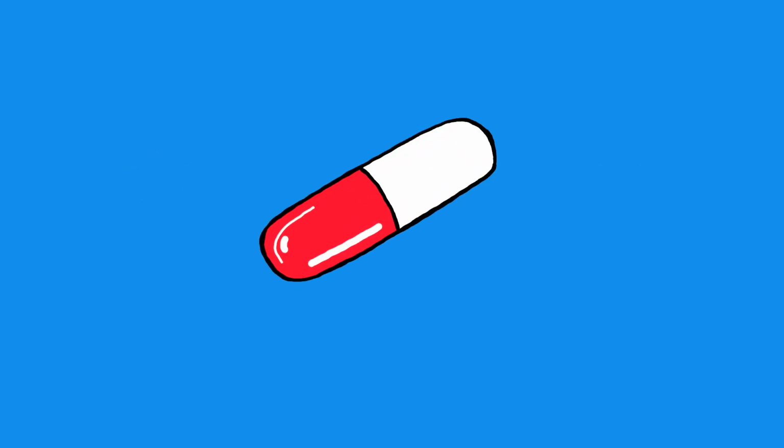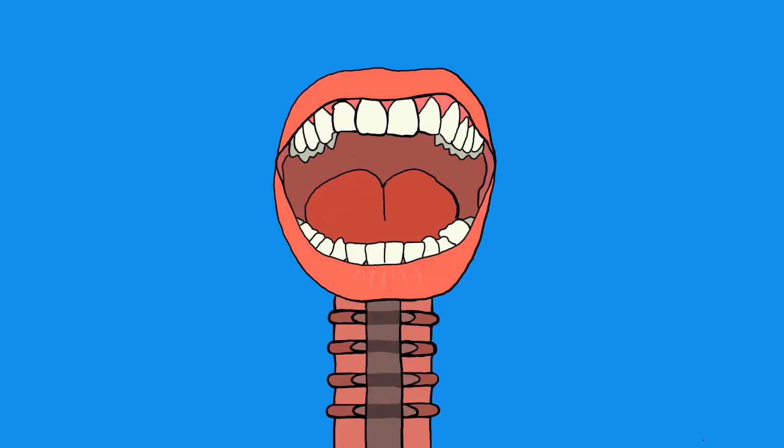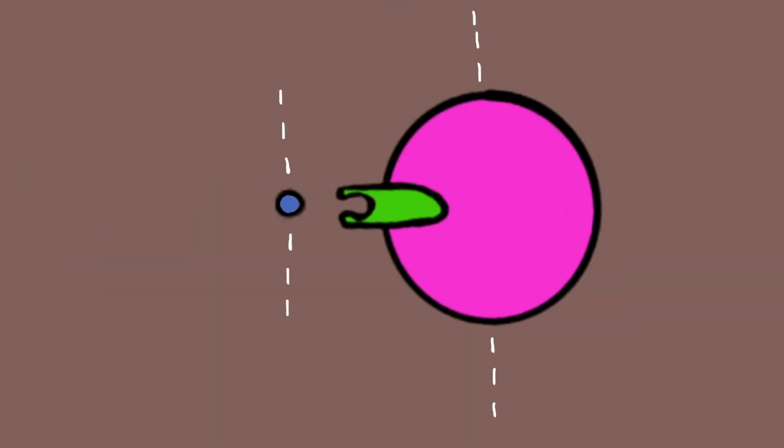Let's say you take a medication. One of the most common ways people take medications is PO, meaning orally or by mouth. So you take your pill, you swallow it, and it goes somewhere in your body. Eventually, the active ingredient is released. This is the actual drug.